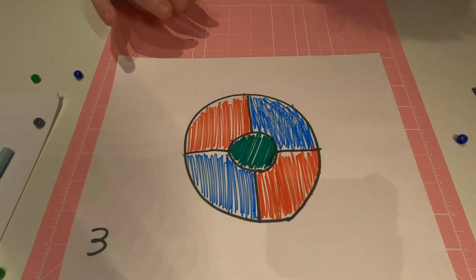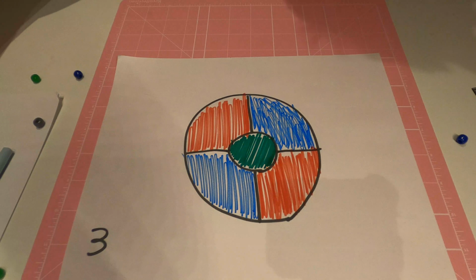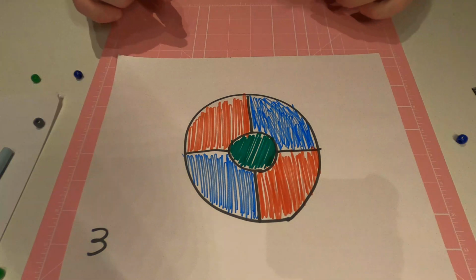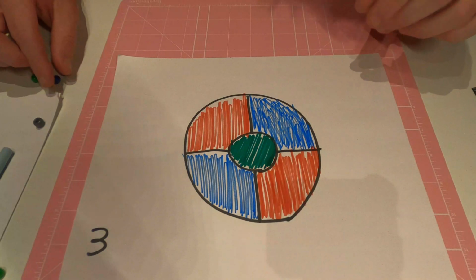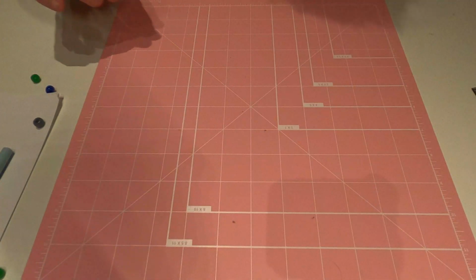Let's do another one. We're gonna go to level 4, and then we will likely do one more. I'll bring it up to level 5, and then the fun starts in a couple weeks, and then we get back into some maps. So go ahead and grab another sheet of paper.